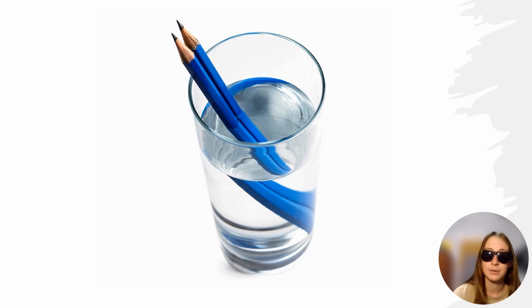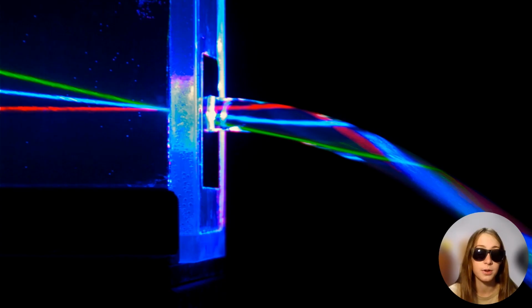Index of refraction is a measure of the speed with which light travels through a material, and changes in indices of refraction is what causes light to bend, like how the pencils in this cup of water look warped. Total internal reflection means that there is no refraction. All of the light is reflected, as shown in this photo of light being reflected inside a stream of water.